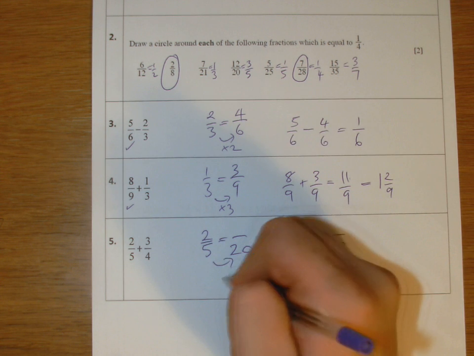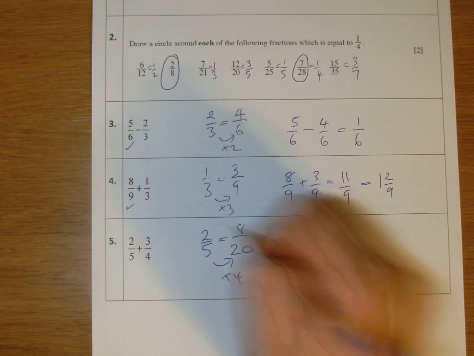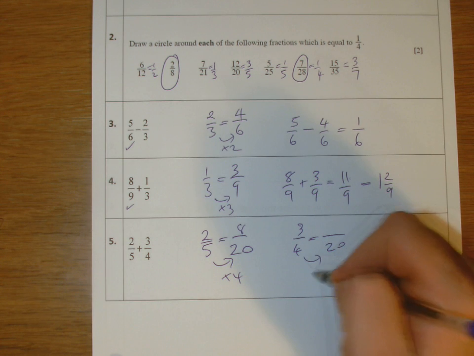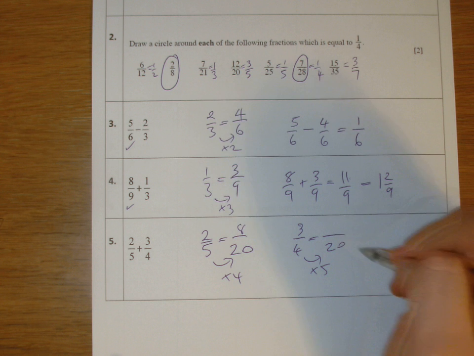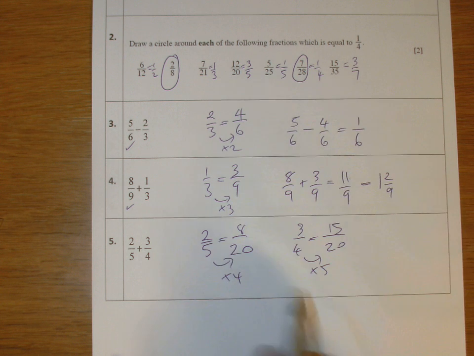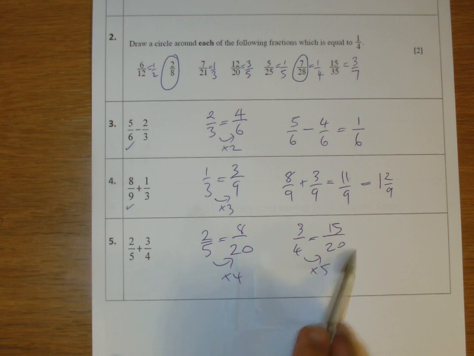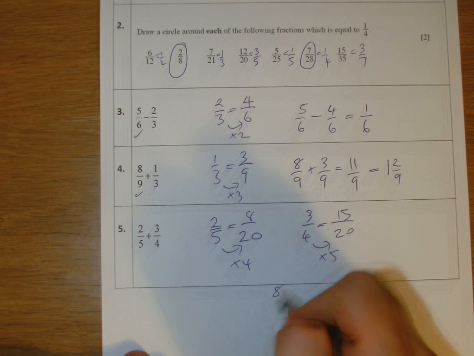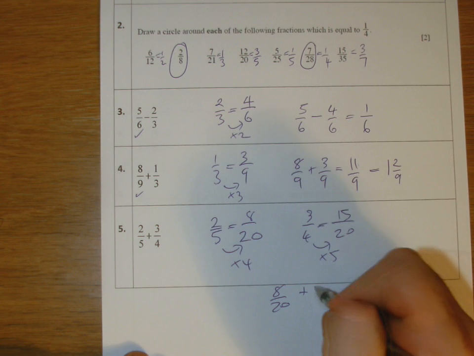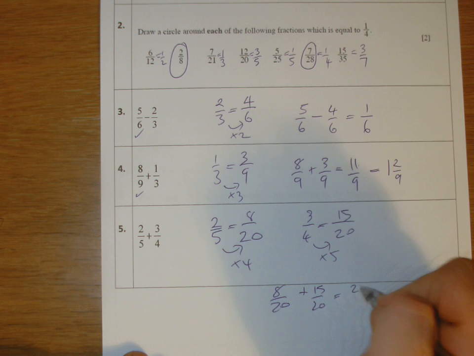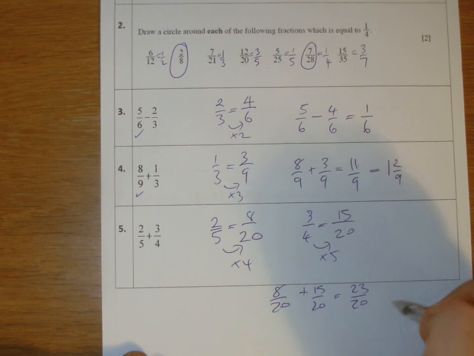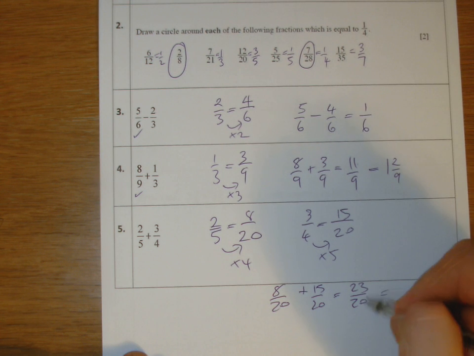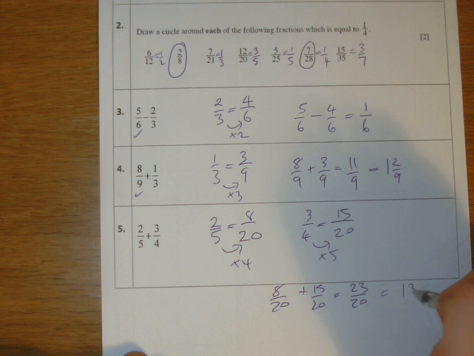In this case, you times it by 4. So times the top by 4, you get 8. In this case, you times it by 5. So times the top by 5, you get 15. So now add these two. Okay, 8/20ths plus 15/20ths is 23/20ths. Again, improper. So we've got 1 whole here and 3/20ths.